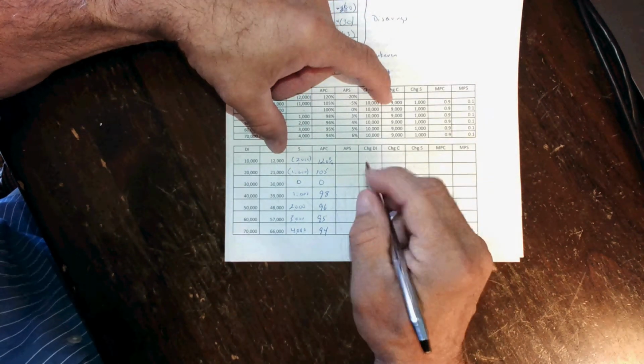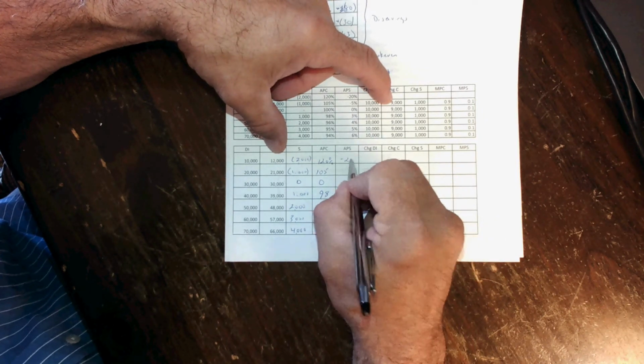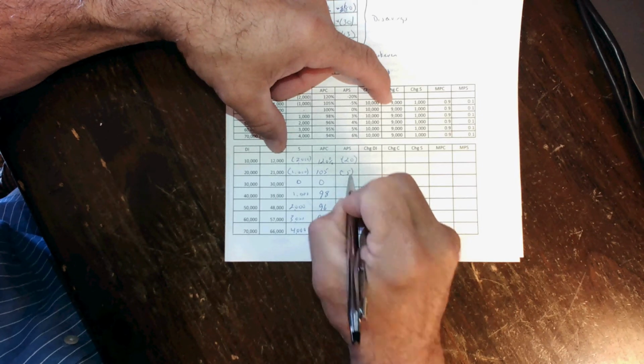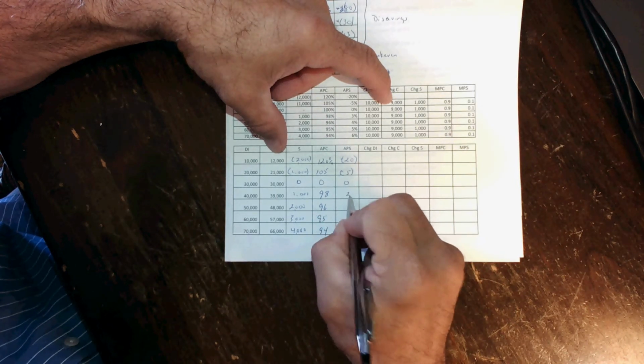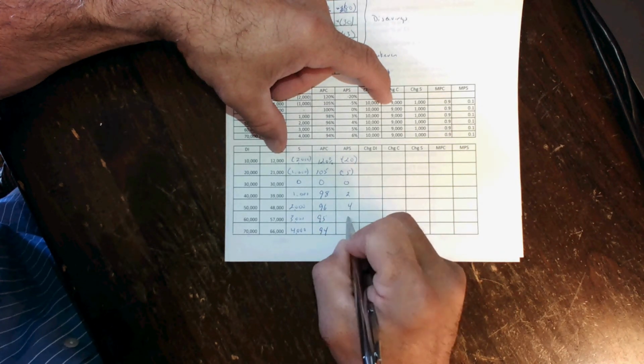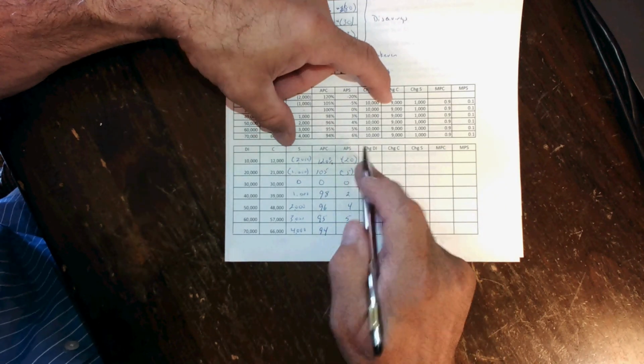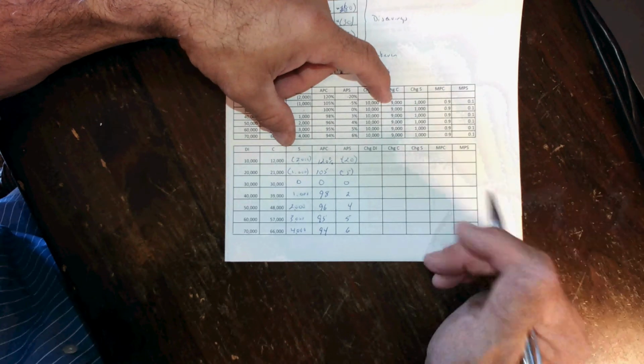So the average propensity to save would be a negative 20, a negative 5, 0, plus 2, plus 4, plus 5, plus 6. Average propensity to consume and average propensity to save add up to 1. You only have 100% of something.